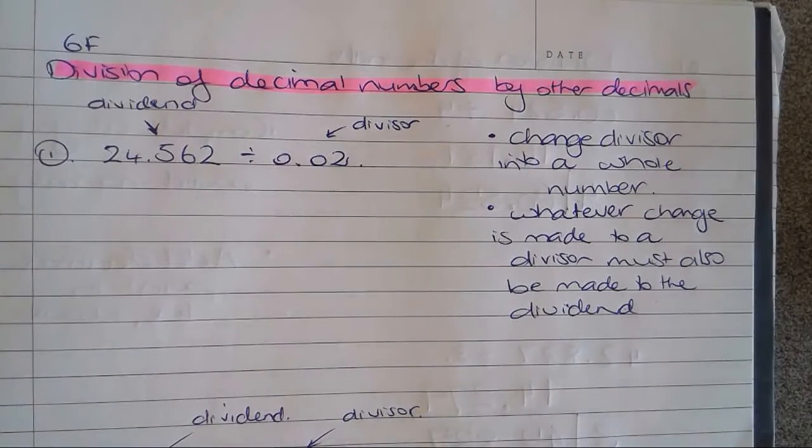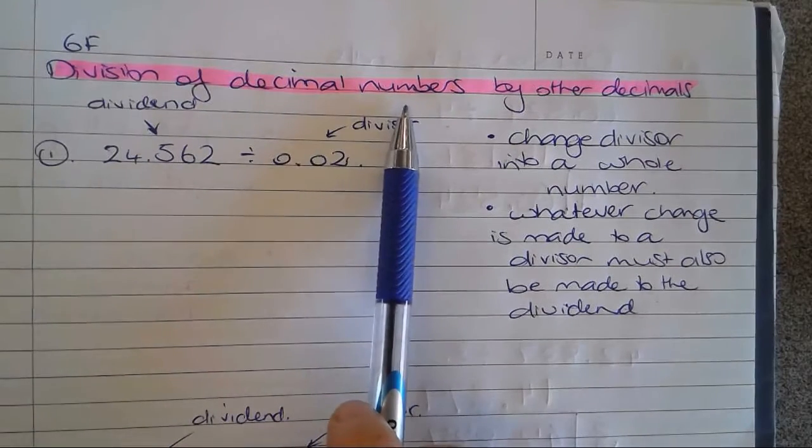A second part of division of decimals here to do with you. And I'm going to try and squeeze this in before the bell, before we have to go to class. So we'll see how we go. Wish me luck.